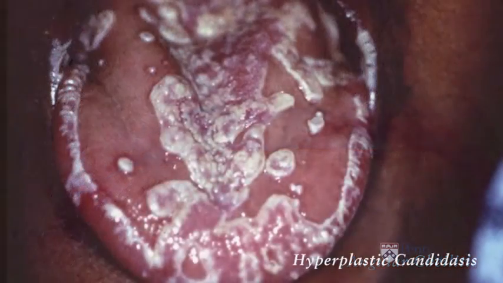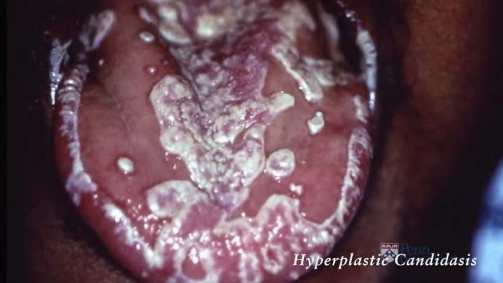And finally, here's an example of hyperplastic candidiasis. Unlike the pseudomembranous candidiasis, you're unable to wipe this tissue clear. You're unable to wipe this yeast away from this tissue. This is often much more difficult to treat and is often treated both with systemic and sometimes topical preparations.